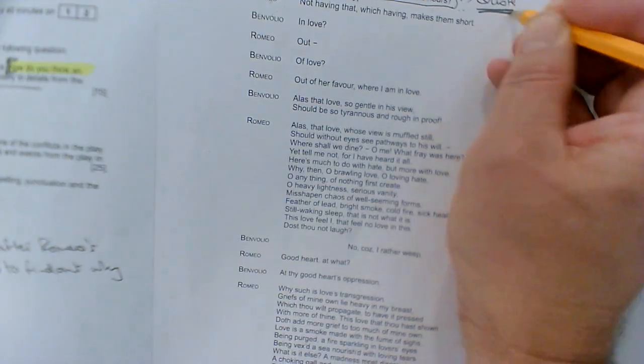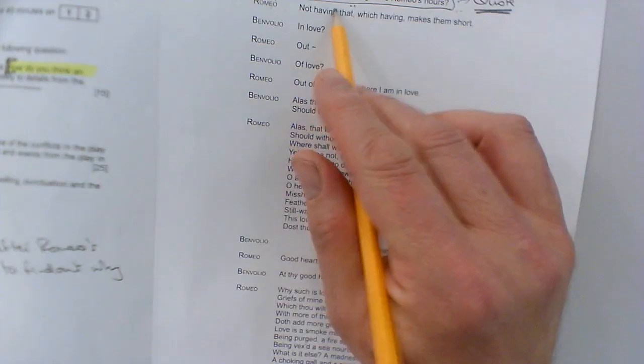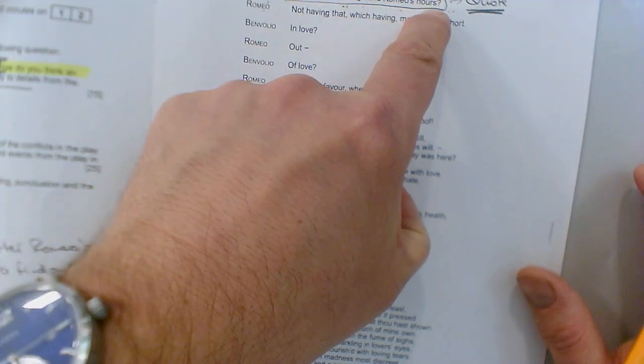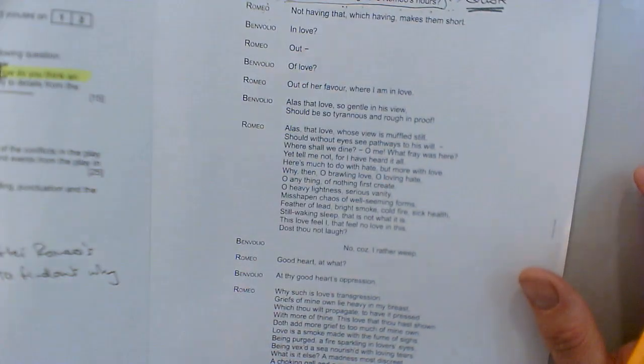There is something on that line that we can use. And as you can see, what sadness lengthens Romeo's hours. You know, what is making Romeo's day really long? Why is he so sad? What's up with him? And that's what I'll do. I'll use that one as my first quote.